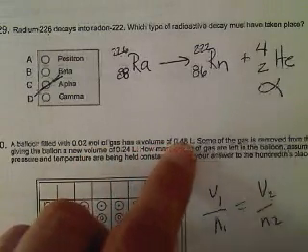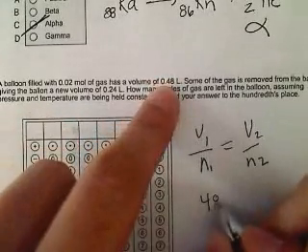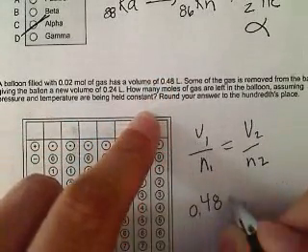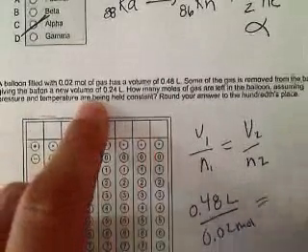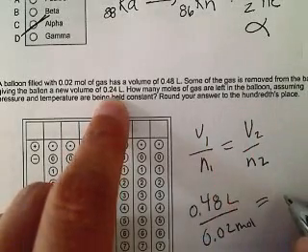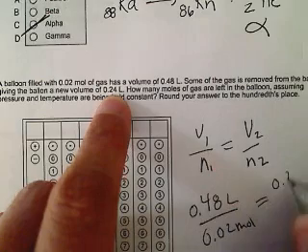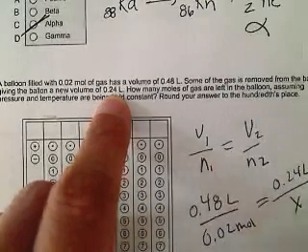So that's going to be my V1 and N1: 0.48 liters over 0.02 moles. And over here it says some of the gas is removed, so this is going to be 0.24 liters over X. We don't know how many moles that is.